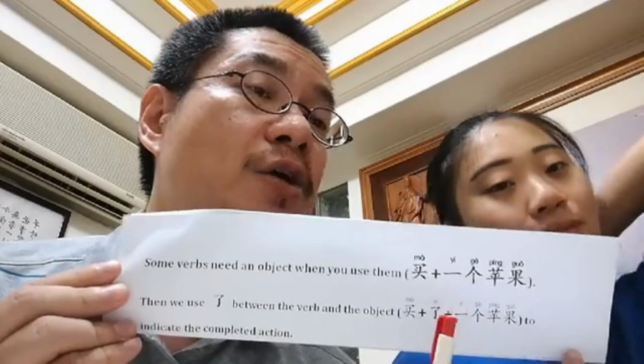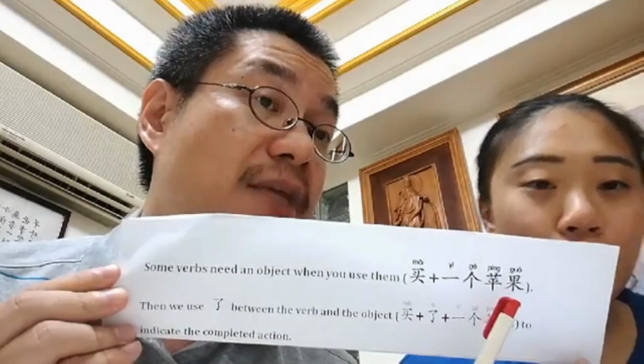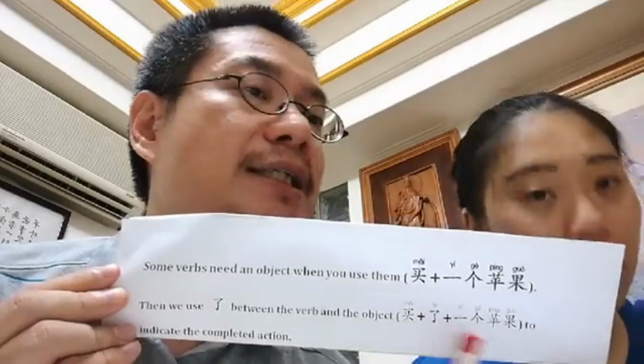If you use this kind of verb which needs an object after it, then we use 了 after the verb. 买一个苹果 will be 买了一个苹果. Let me give you some examples.